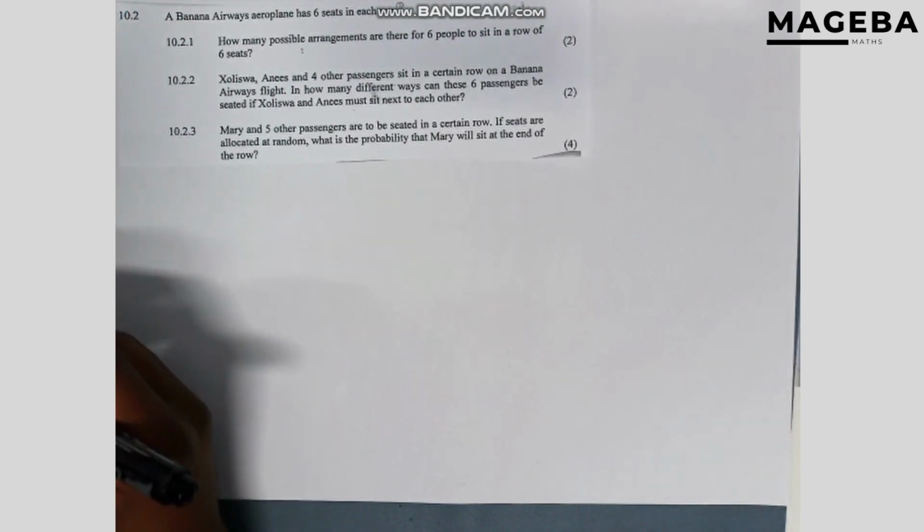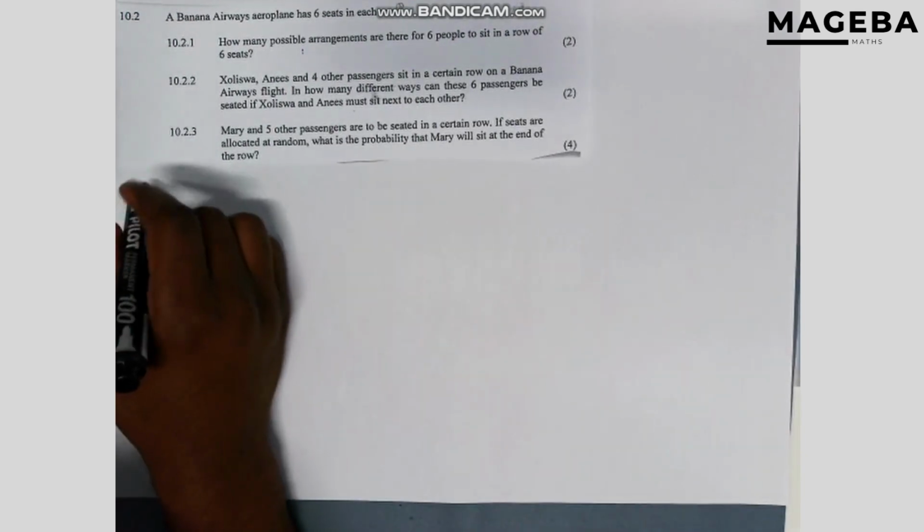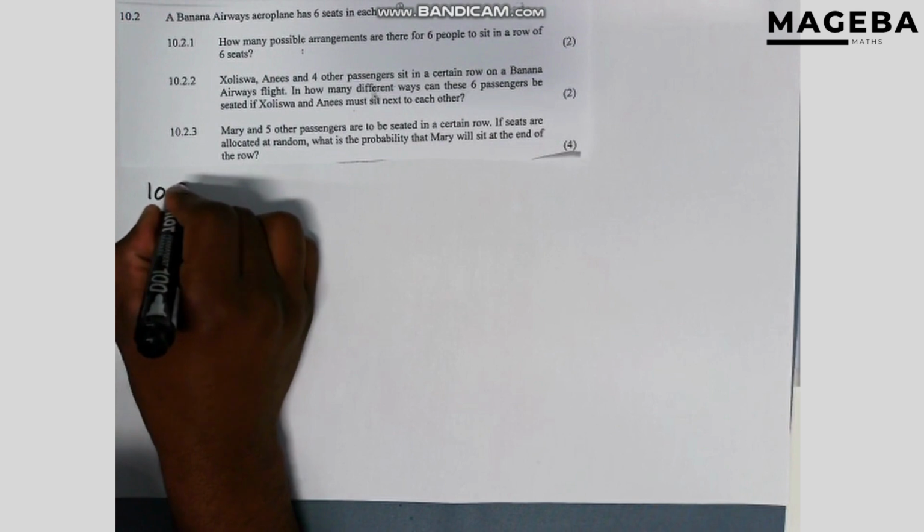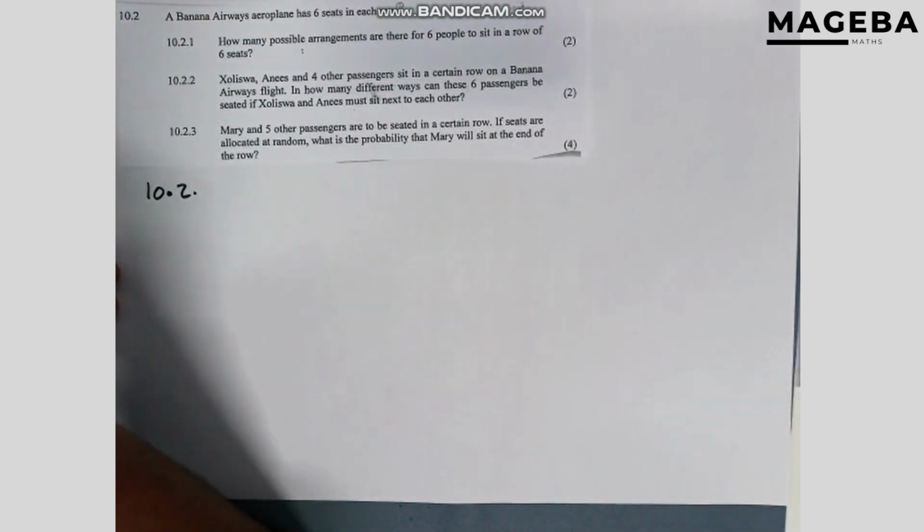Hey guys, coming to this question now, which is 10.2. It's saying the Banana Airways aeroplane has 6 seats in each row. So this airways aeroplane has 6 seats in a row.